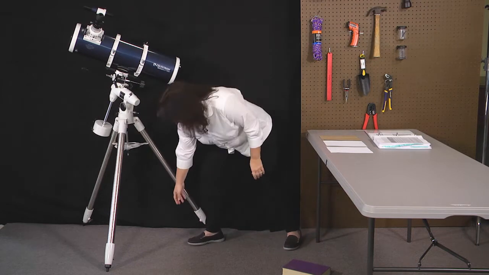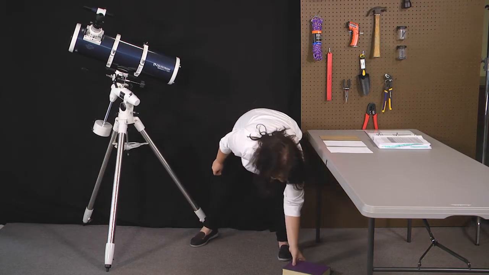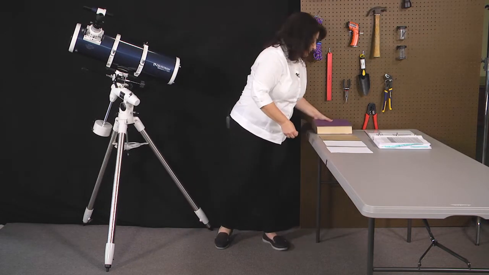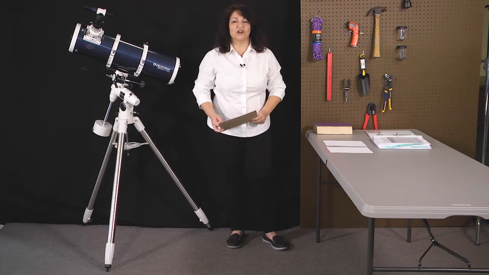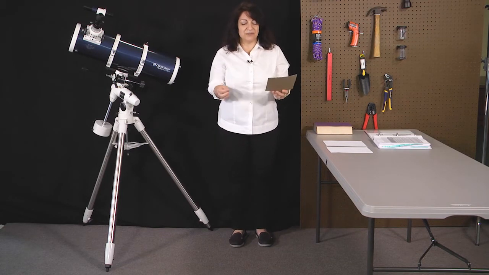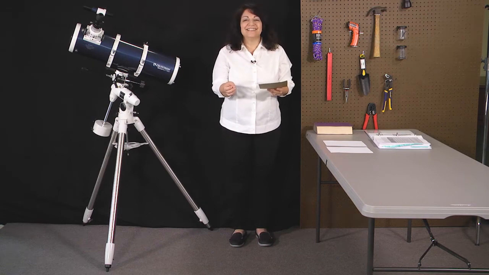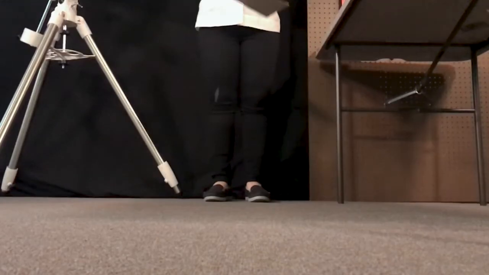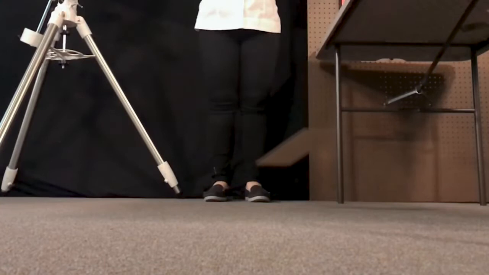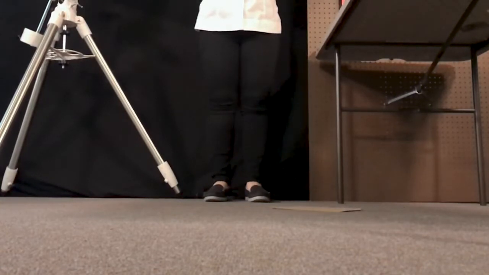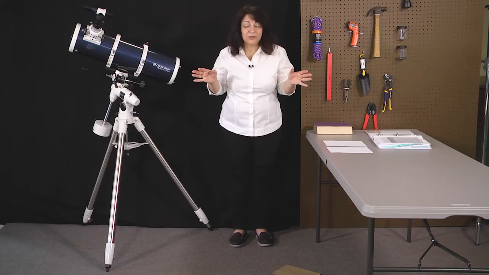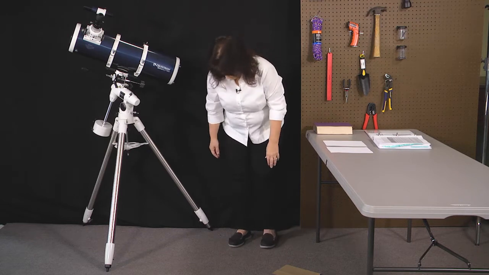So we're going to do another drop, this time with a paper clip and our sheet of cardboard. Again, I'm going to let them go at the same time. 1, 2, 3. The paper clip beat the cardboard.